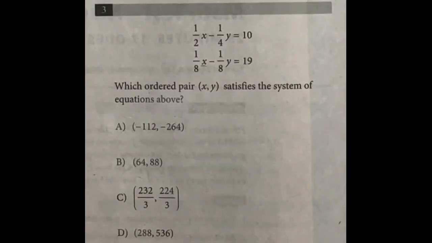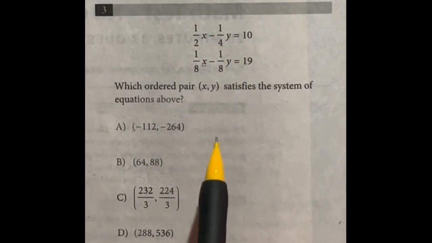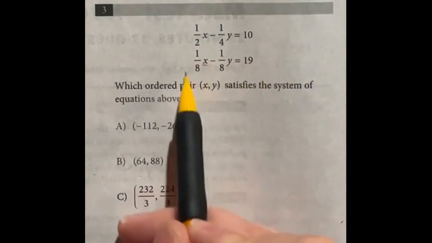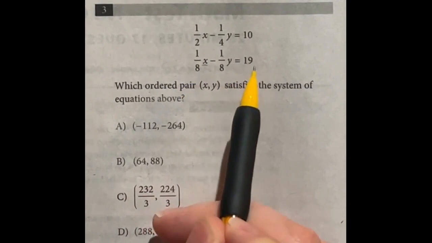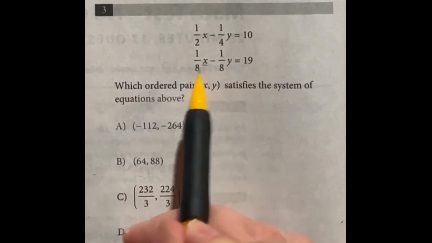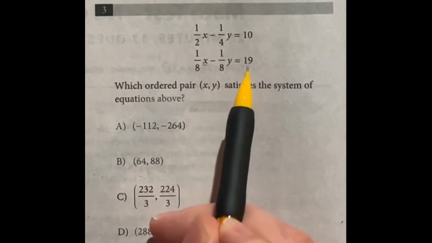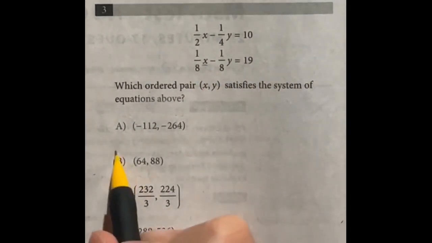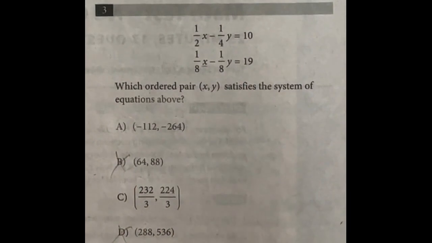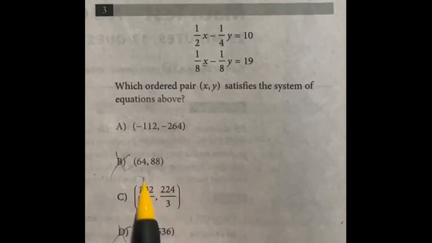For this question, they're wanting to know which of these answers would correctly solve this system of equations up here. So the first thing I'm going to do is take a look at this second equation down here and realize that I have 1 over 8x minus 1 over 8y. And the answer is positive. Because you're dividing both of those by the same number, in order to get a positive answer, it means x must be larger. So that immediately eliminates B and D as an answer, since y is larger in those two.